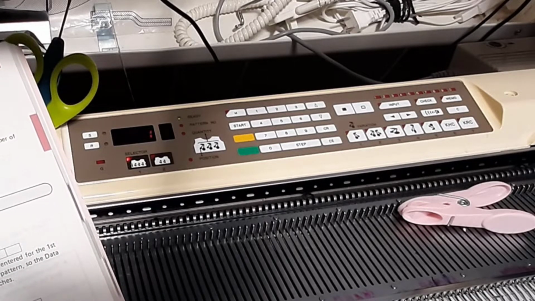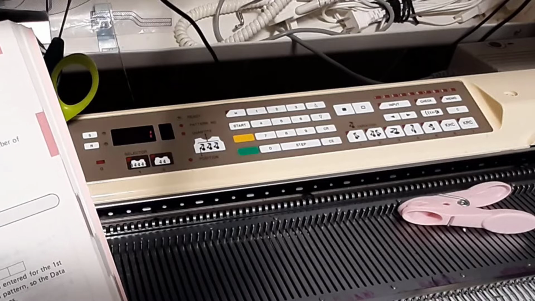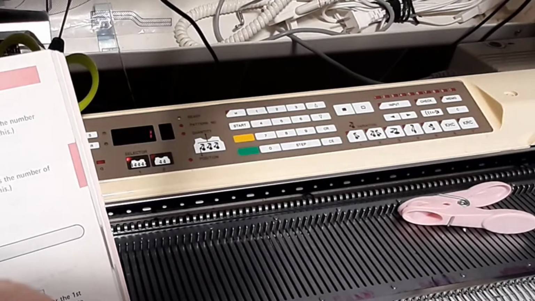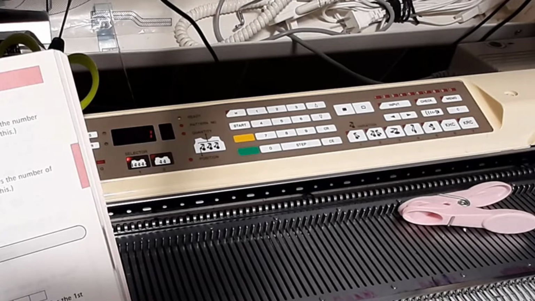That is pretty cool. When the ready lamp is lit, push the check key. The ready lamp goes off. Push the step key. And we looked at these stitches and rows that I had on pattern number 901.